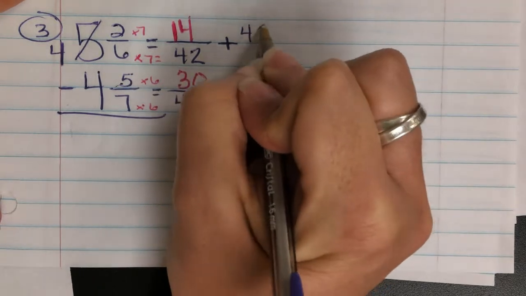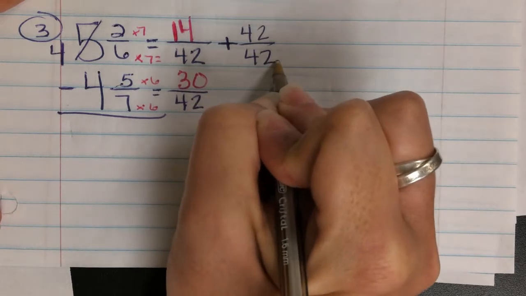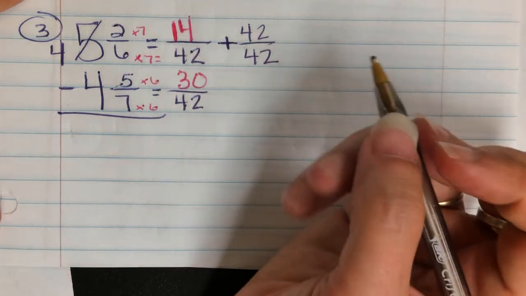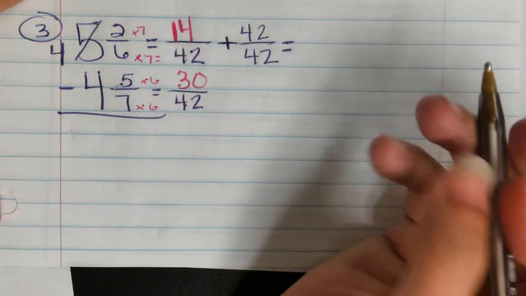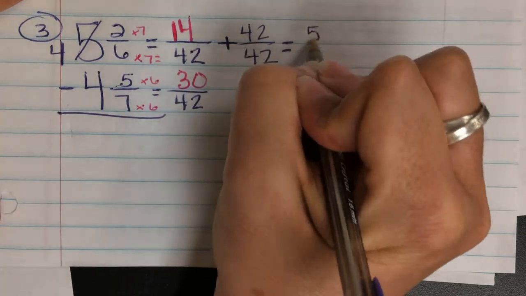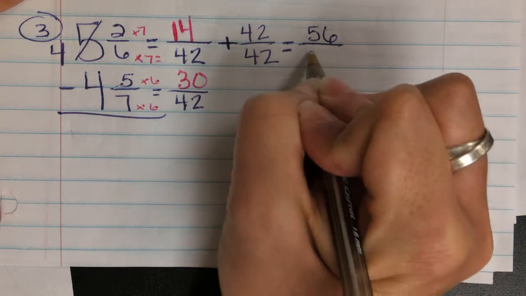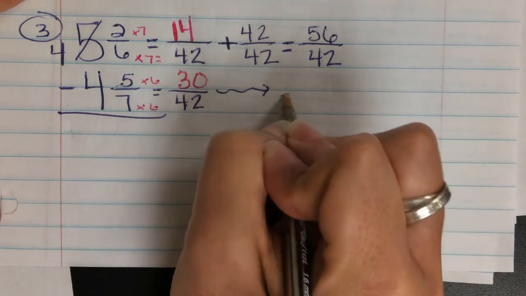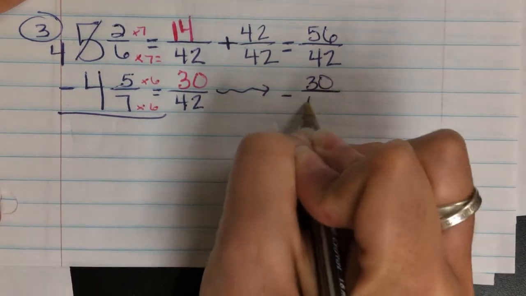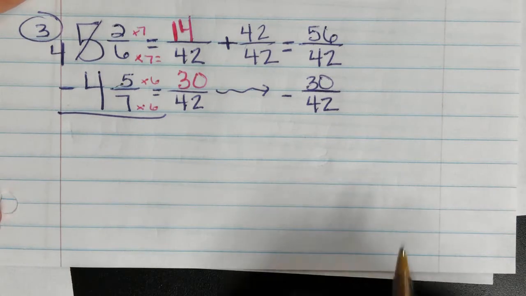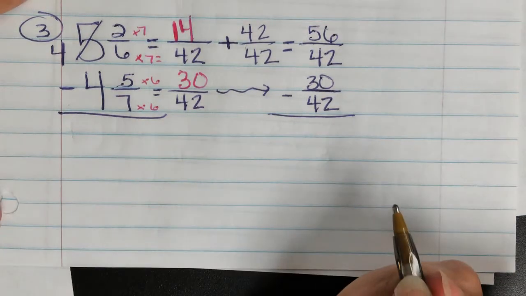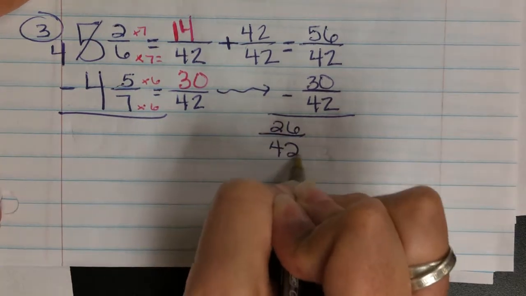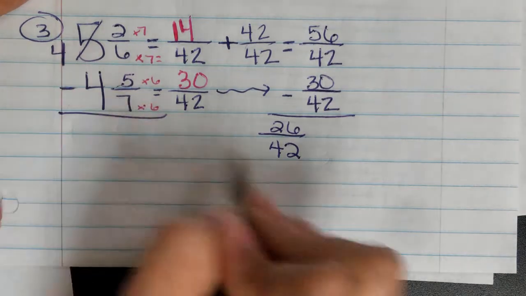Slow down. 42 42nds, right? I think you're going ahead and adding, but I just want everybody to know I'm adding that. Everybody good so far? Okay. Adding going across, these two numbers, I end up getting 56 over 42. If I move this over, minus 30 over 42, 26 over 42. 4 minus 4 is nothing.